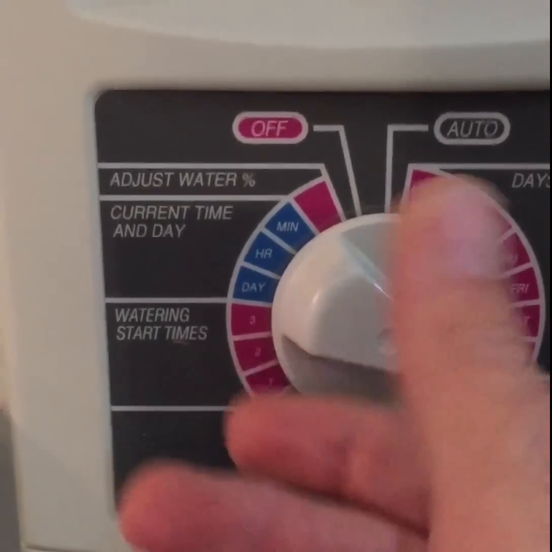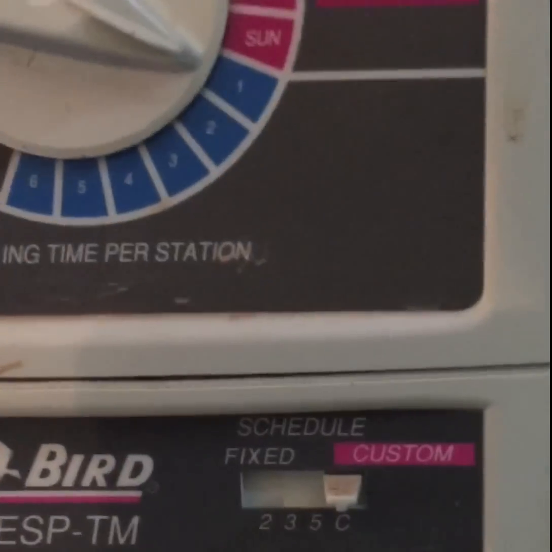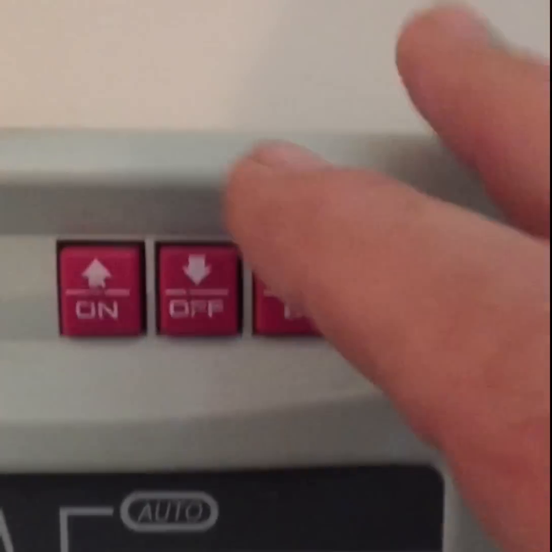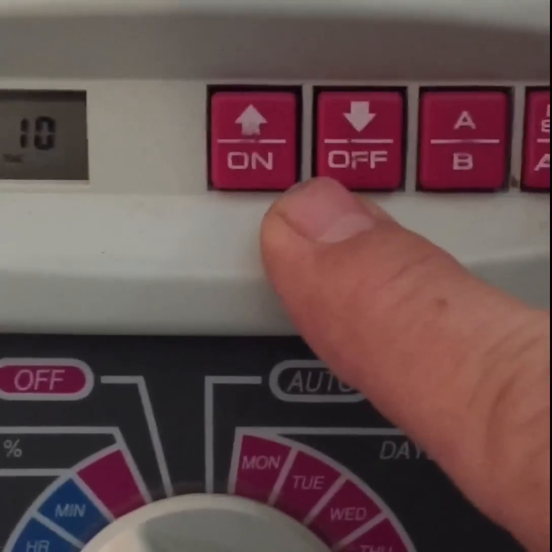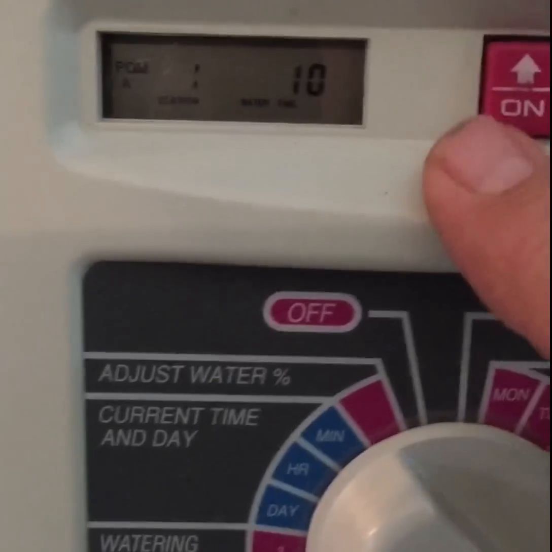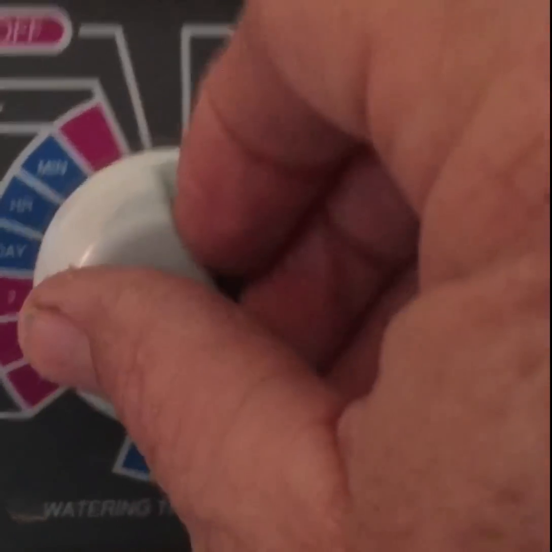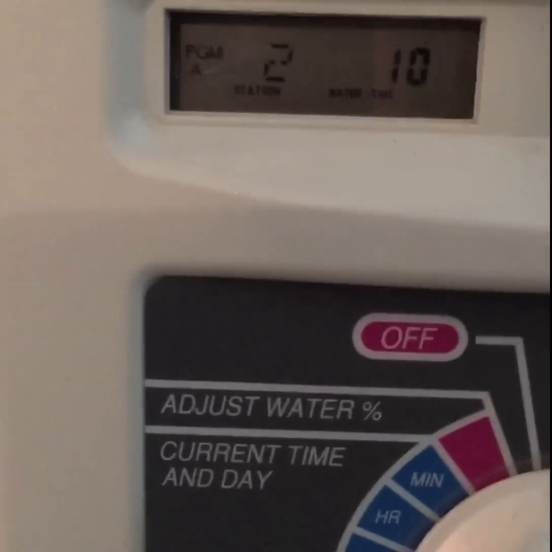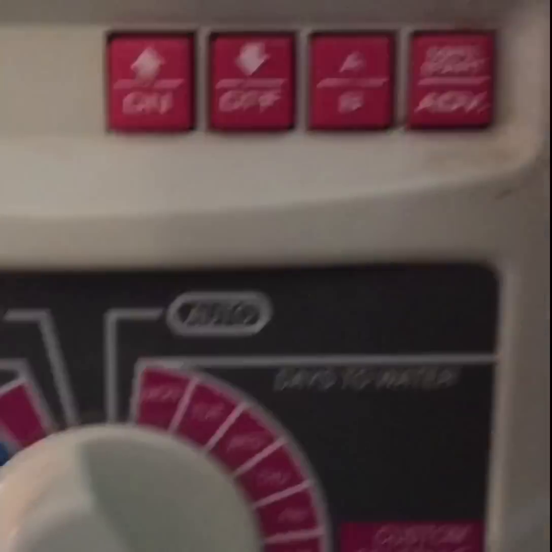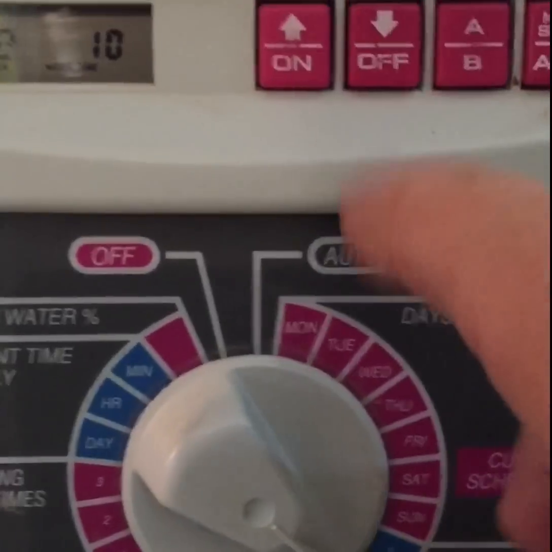Then you come down here, and again, I said we only have 2 zones. So you can see here that's zone 1, and it's set to run for 10 minutes. If I wanted to change that, now on or off doesn't make sense, right? So the time would go up or the time would go down. And I can change that time accordingly. Same thing repeated for zone 2. So it shows in program A, zone 2 is currently for 10 minutes. If I wanted to change it again, up or down does that.